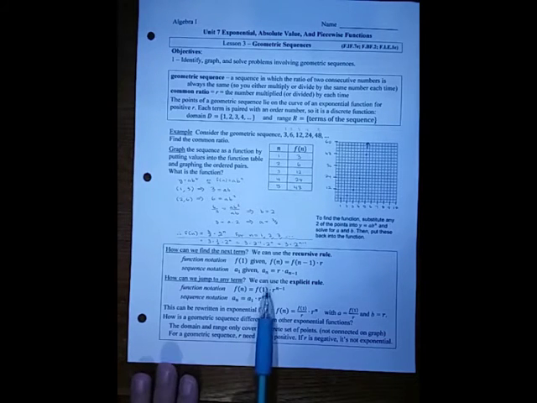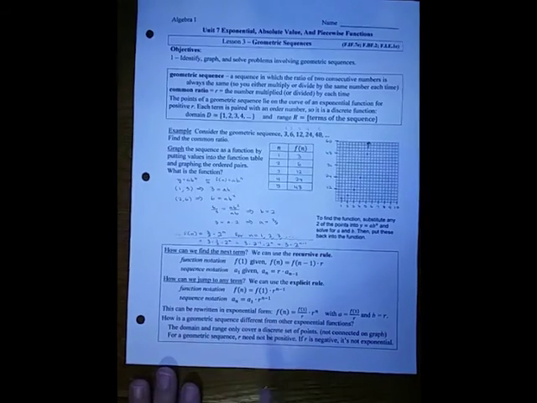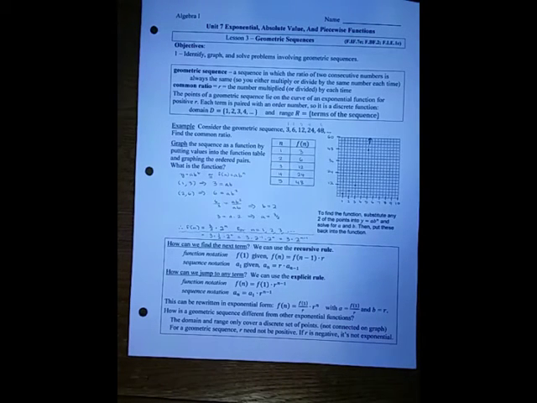If we want to jump to any term, we will use the explicit rule, where we start with f1 and then multiply by r n minus 1 times to get to the nth term, and that's true whether you put it in function notation or sequence notation. This can always be written in exponential form, which doesn't have an n minus 1 in the exponent, by rewriting r to the n minus 1 as r to the n times r to the minus 1. That r to the minus 1, which is 1 over r, gets combined with the first term, so a1 over r would be our initial value, and then b is simply the same as r.